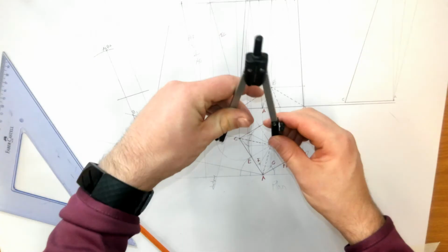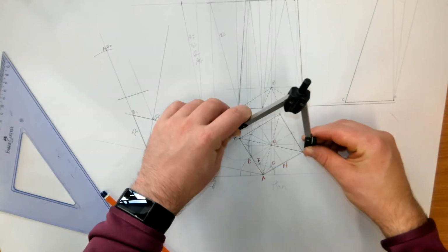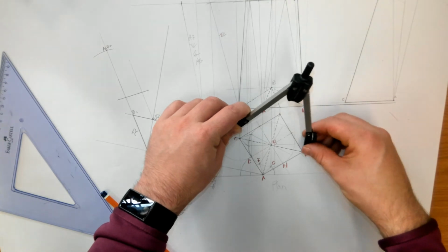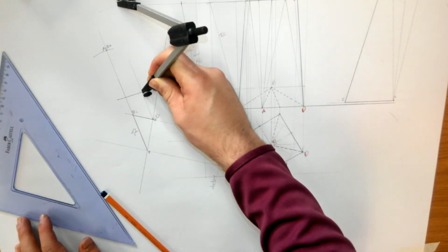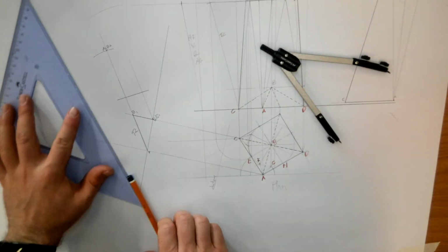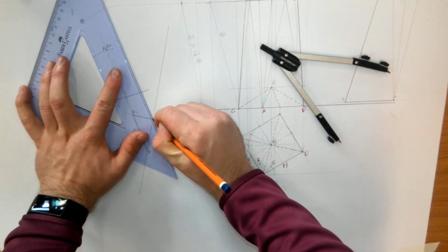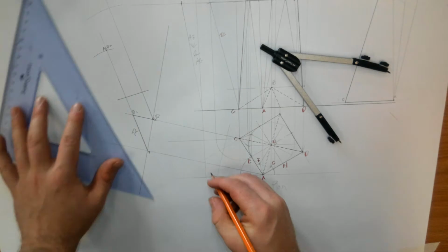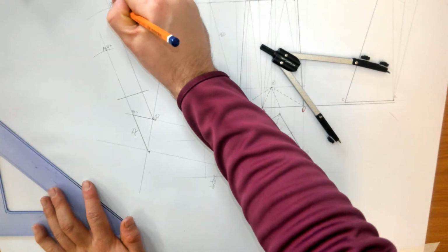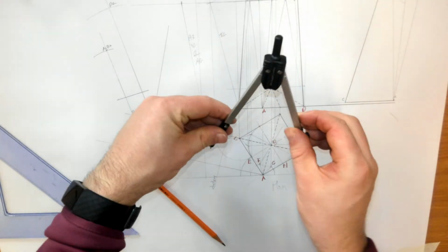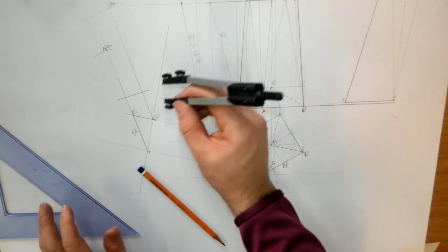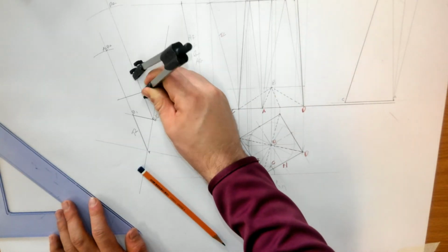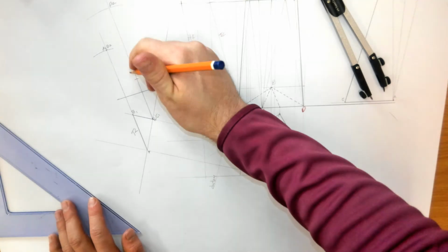Then we're going to take the distance from our X1, Y1 line back to D, and we're going to put it on here. So there's D2, and then C2 is here. So there's C2.